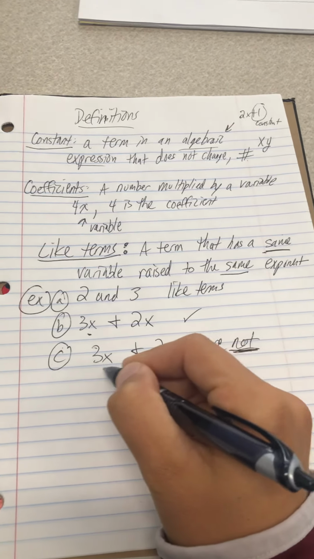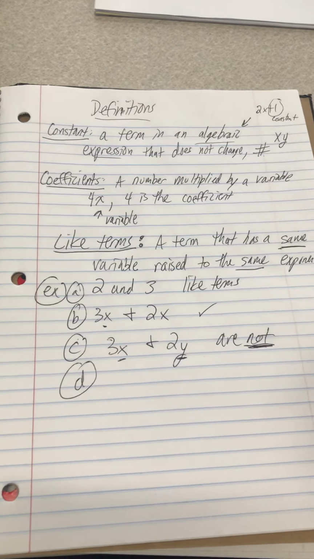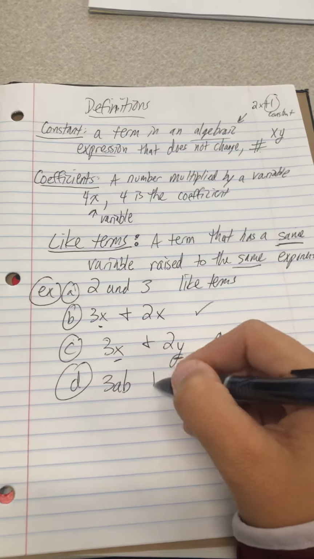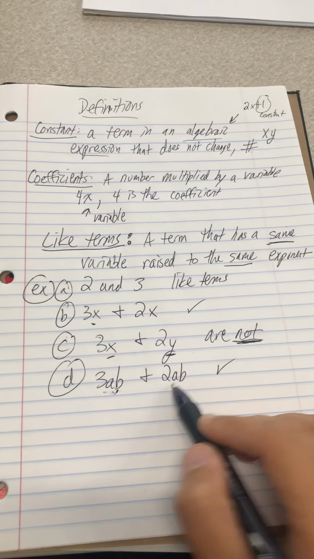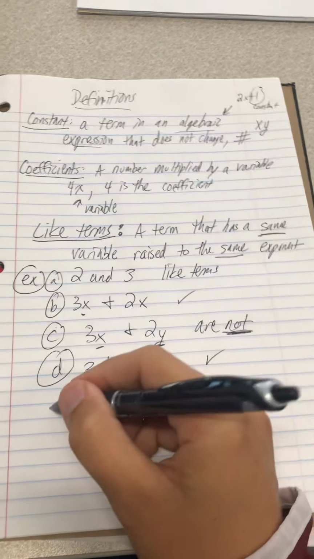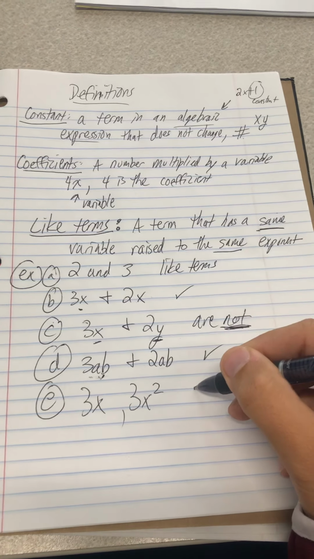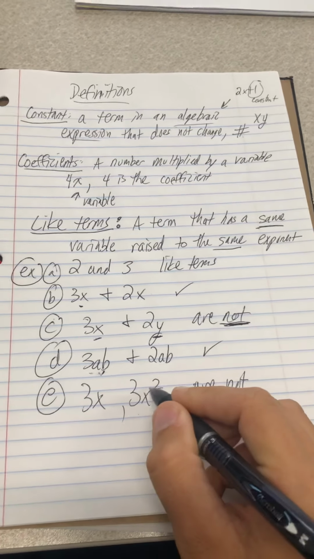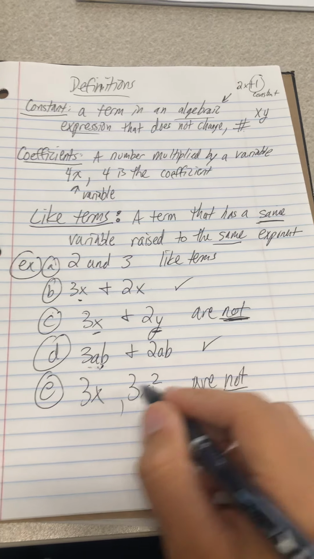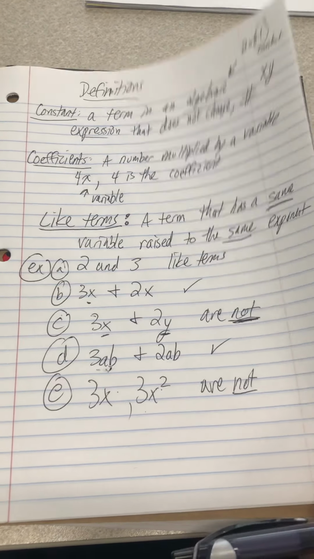This has a y, this has an x. Letter D, another example, 3ab and 2ab. They are, okay? They have the same variables. All right, one more example, 3x and 3x squared are not. And why not? They do have the same variable, except for if you take a look at it, the exponent here is 2. This one does not contain an exponent. So they are not like terms.